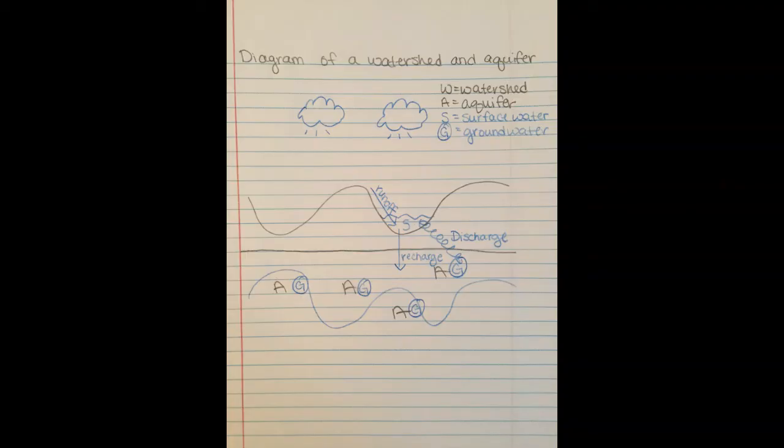Now that we've finished this diagram, hopefully you have a better understanding of how a watershed and an aquifer work together in the water cycle. If you're still working on your diagram, feel free to pause the video here and finish drawing your diagram.